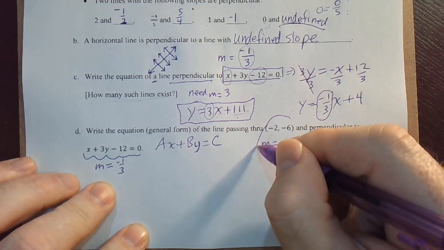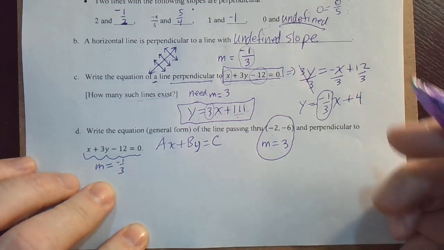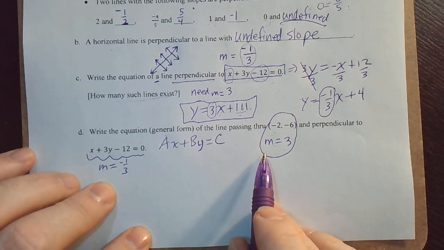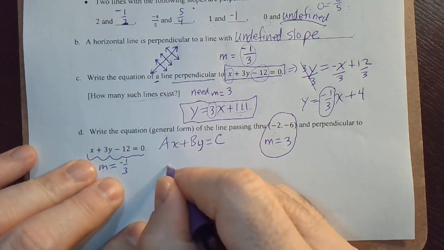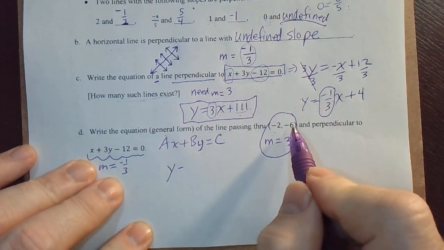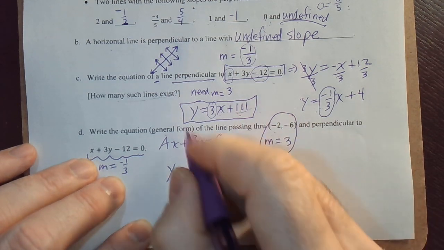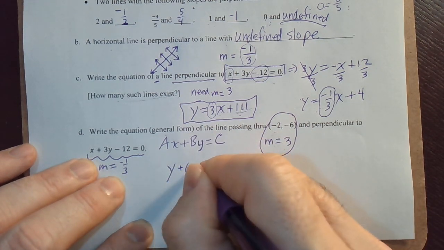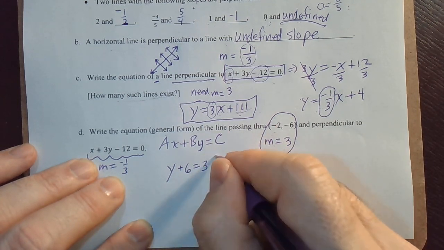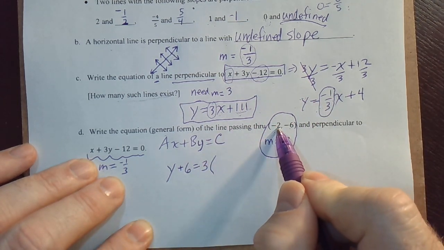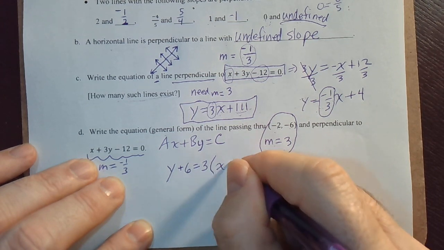So this is the only information we need right here. And we'll use the point-slope formula, which will tell us that y minus y1, y minus negative 6 is y plus 6, equals m, the slope, times x minus negative 2, which is x plus 2.